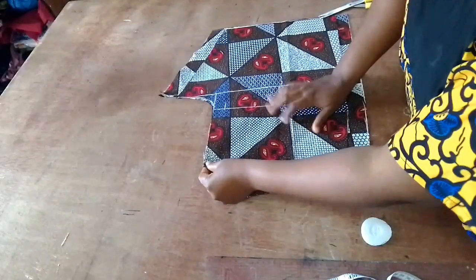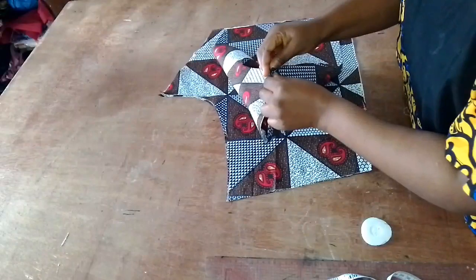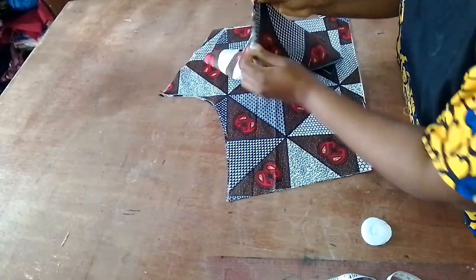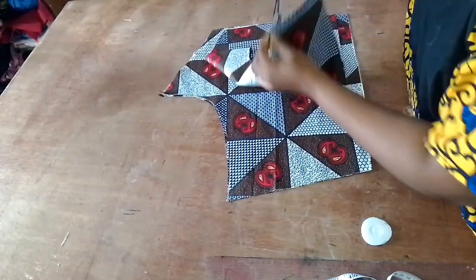So yes, we're basically through with our shots. The only basic thing left is just to indicate our darts. In order to get that, just divide the shots into 2 and then notch the mid parts.